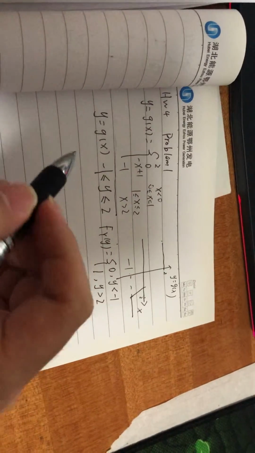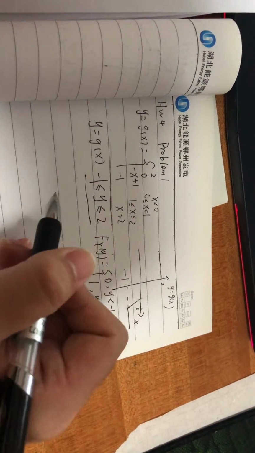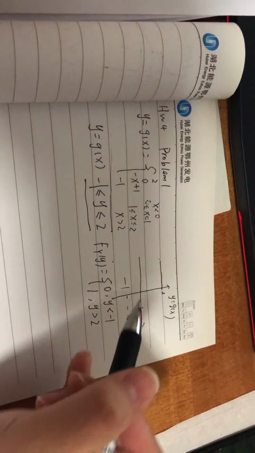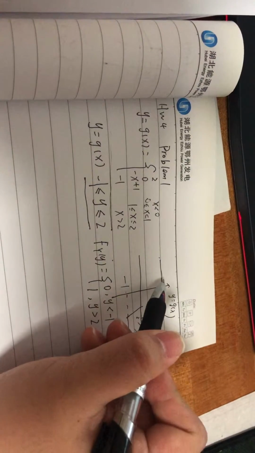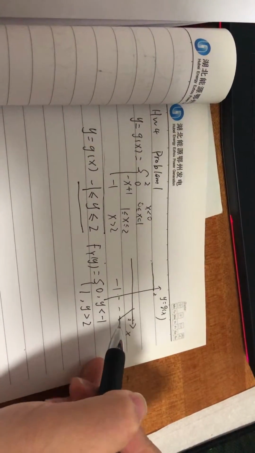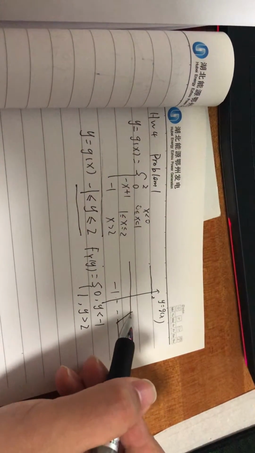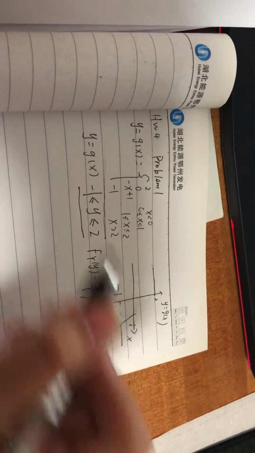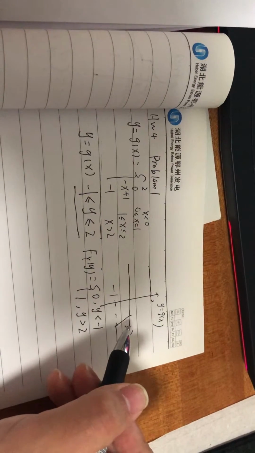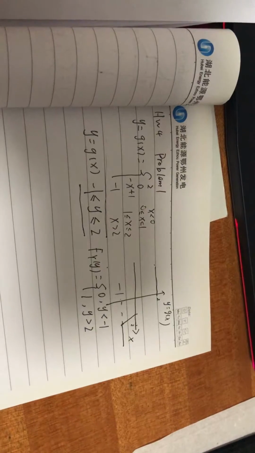Okay, we can discuss when y is in this range. We have three portions: y equal to 2, y equal to -1, and y equal to -x plus 1 when x belongs to the interval 1 to 2.